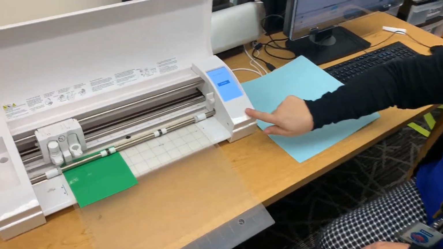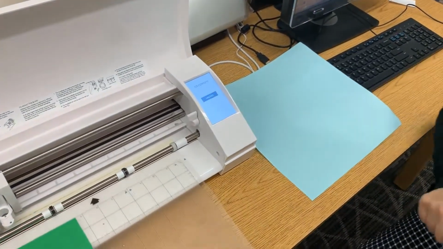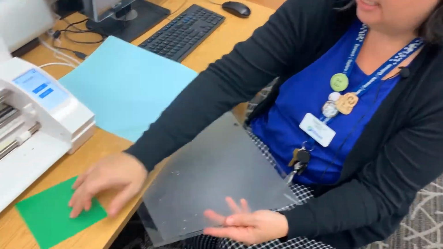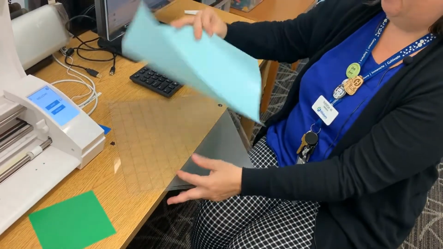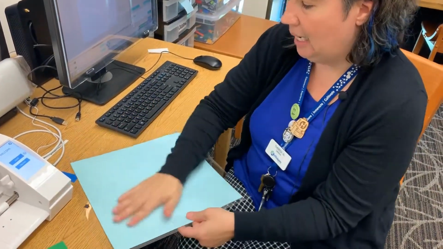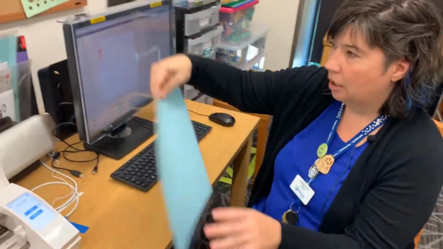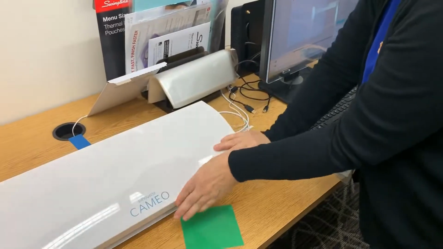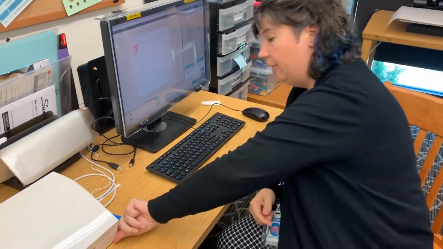So the job is complete and it's time to unload. So you press unload, it spits it out, and then I'm going to take it off of the sticky mat, and I'm going to put this protective paper back on so that it will keep our sticky mat sticky longer and we can use it more and more. Okay, I'm done with this, so I'm going to turn it off.